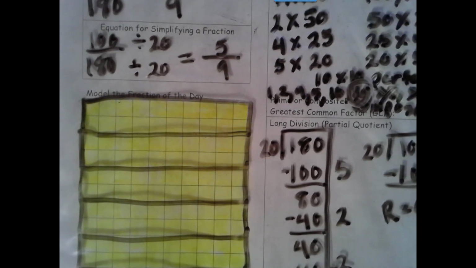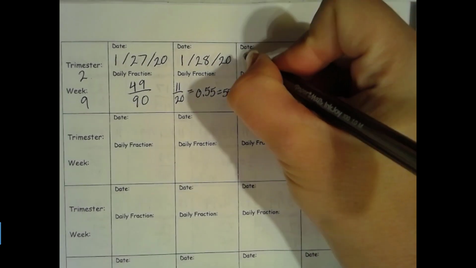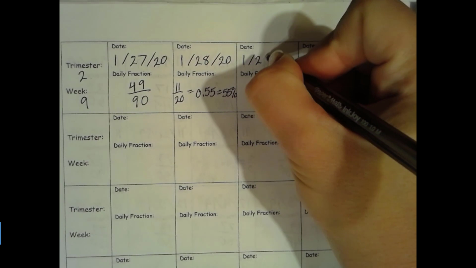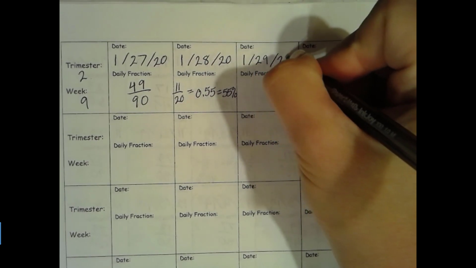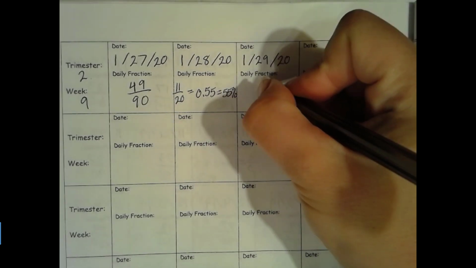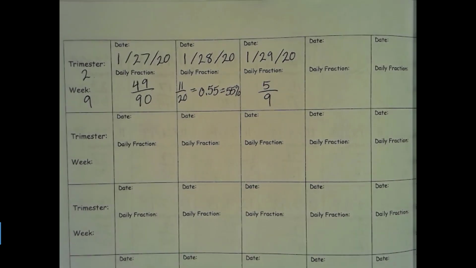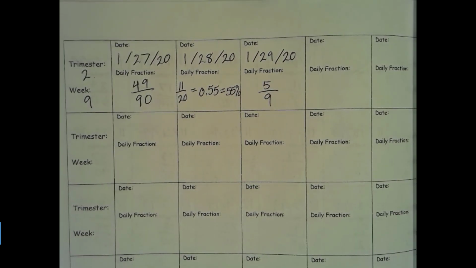Okay, let's go ahead and fill in our data collection page. Trimester 2, week 9. Today is 1/29/2020. It is the 100th day of school, but that simplifies to 5/9. That is our fraction for today.